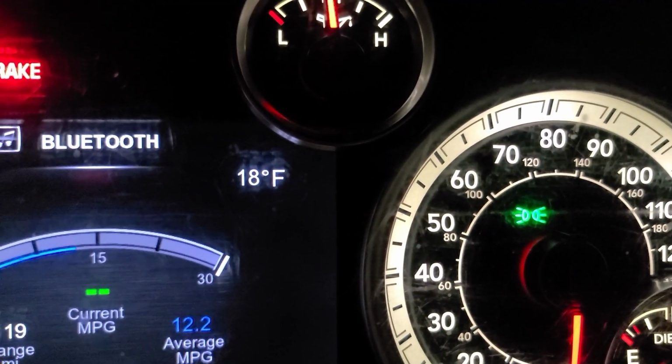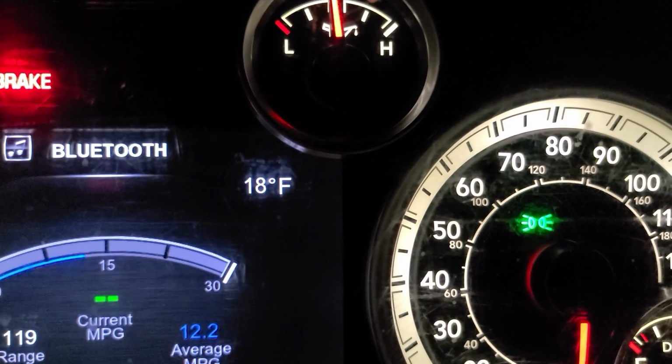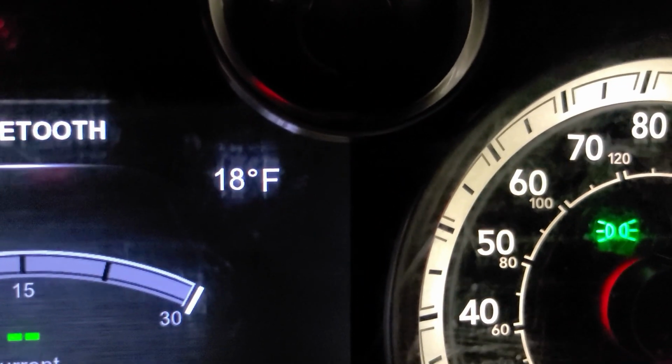Holy crap. I was thinking to myself, it didn't get as cold as what they said it was going to get, but look at that. Yeah, it's cold. You can hear the grass crunching under my feet. All right. Yeah, 18 degrees is cold no matter who you are. I don't care who you are. That's cold. All right. Good night, everybody.